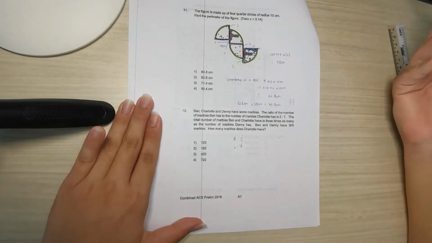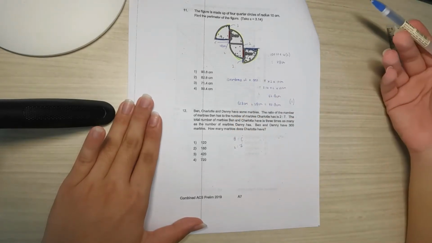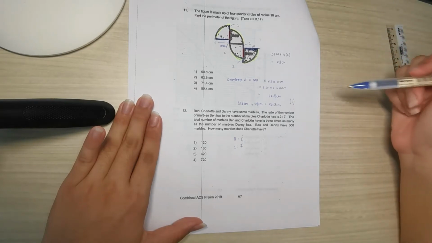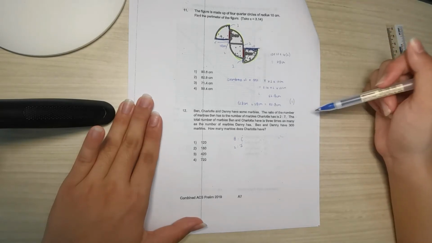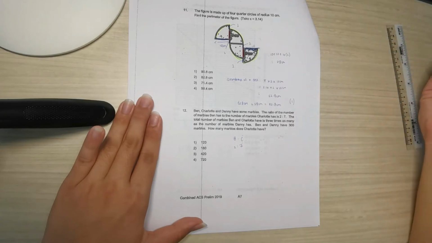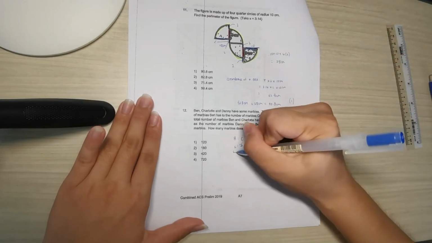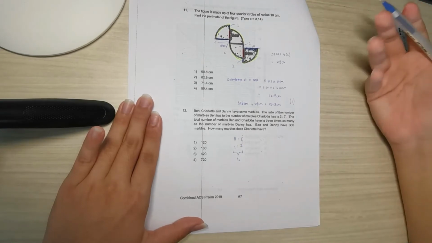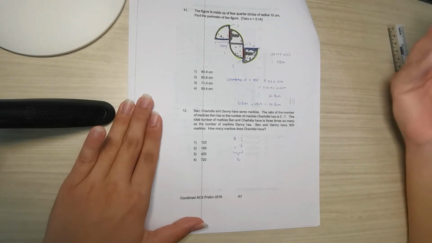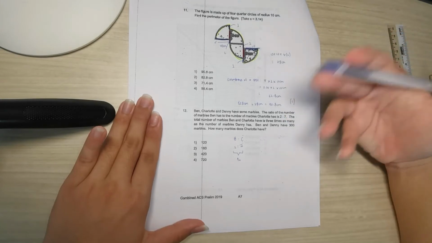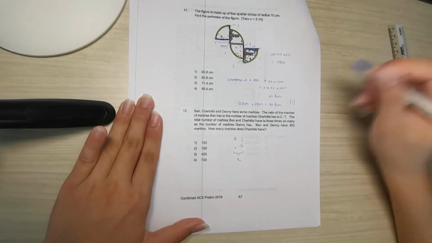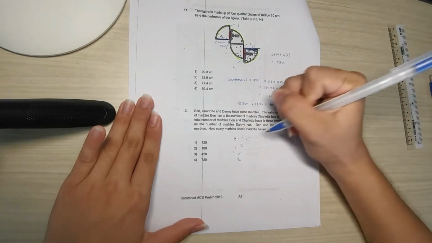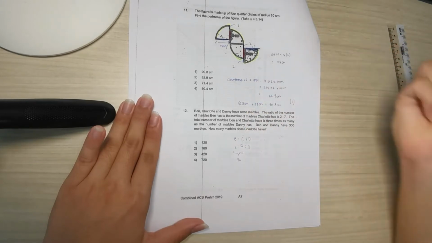The total number of marbles Ben and Charlotte have is 3 times as many as the number of marbles that Danny has. So we look here, Ben and Charlotte have 9 units. So if it's 3 times as many as the number of marbles that Danny has, Danny should have 3 times less. So you can directly guess Danny should have 3 units.